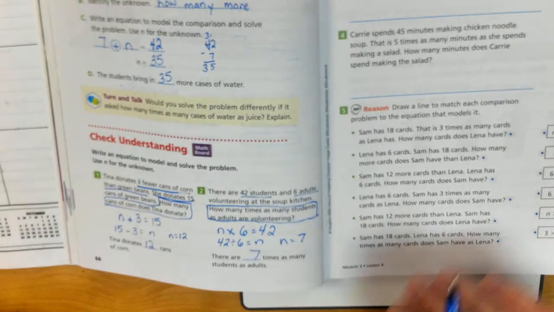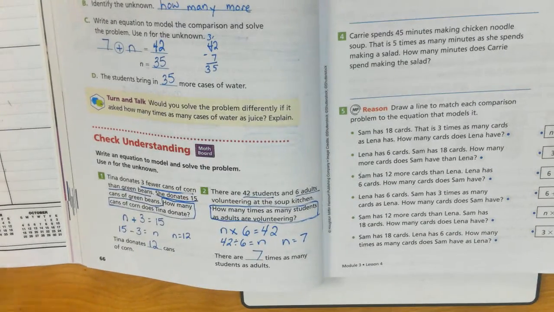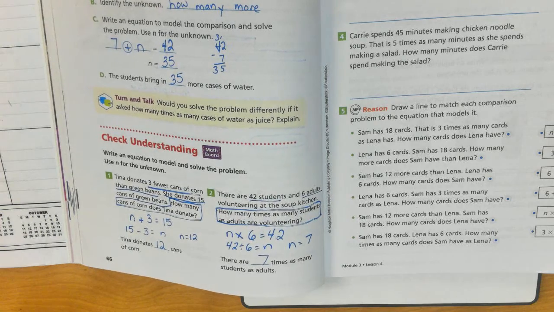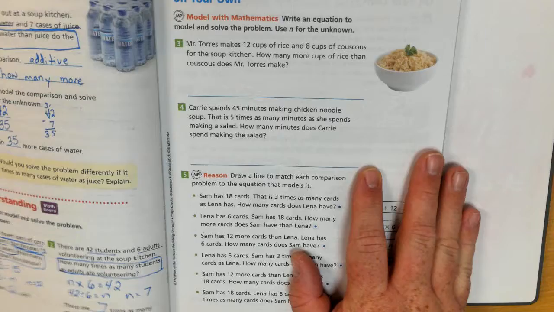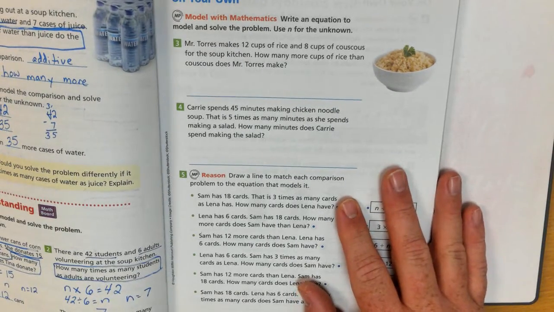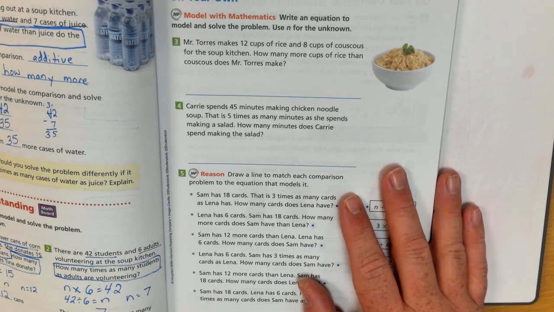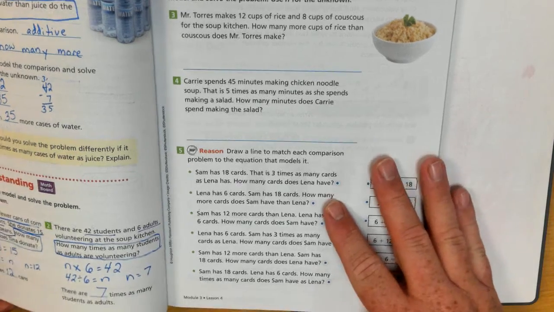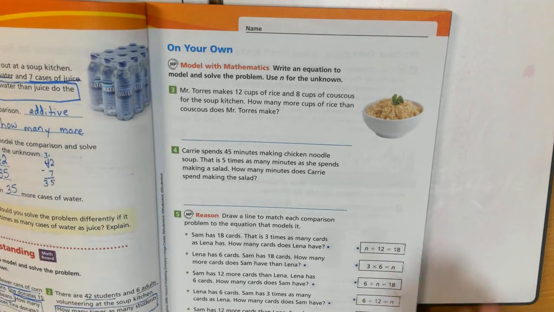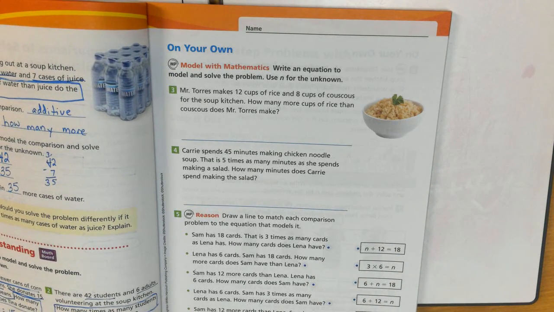So hopefully you are understanding and able to follow. If not, I would recommend pausing, reviewing, and going back to that first part of the lesson and watching again. And hopefully maybe you'll catch something the second time that you didn't catch the first time. Now, I would like you to pause your video and try page 67 by yourself. Or if you'd like, I'm going to read the questions, and you can pause each question after I'm done reading before I solve.